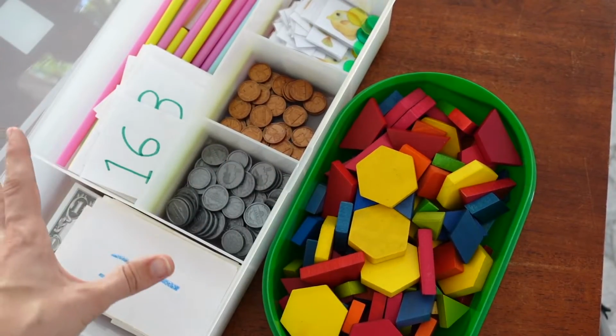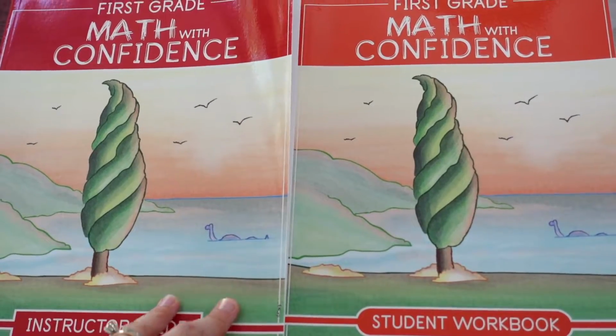So it will look roughly like this. And now back to the books.